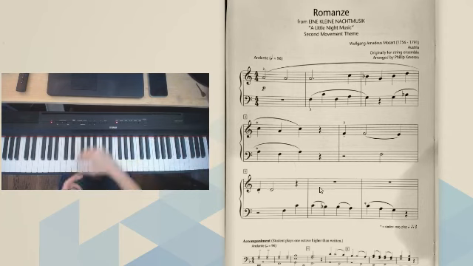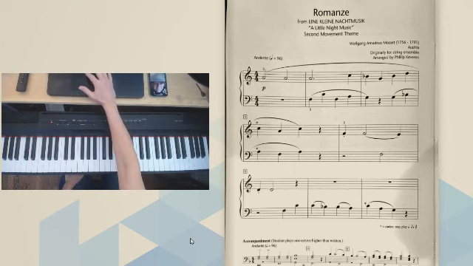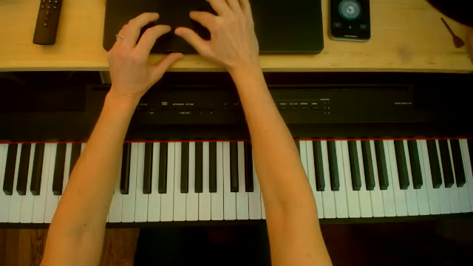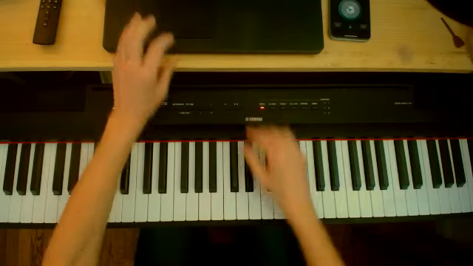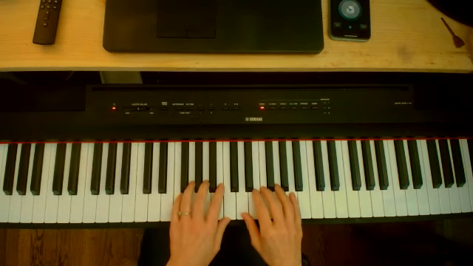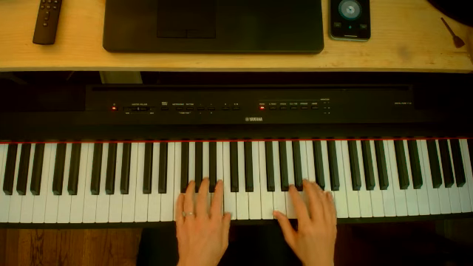All right, so what I'm going to do now is put the metronome at a performance tempo and play it all the way through. You'll now have the slow version at the beginning of this video to play along with, and you'll have the up to tempo version to play along with as well. All right, here we go. This is at 96. 1, 2, 3, 4.